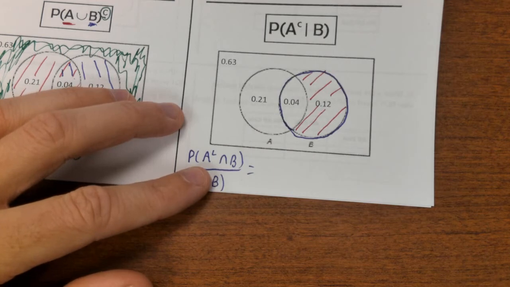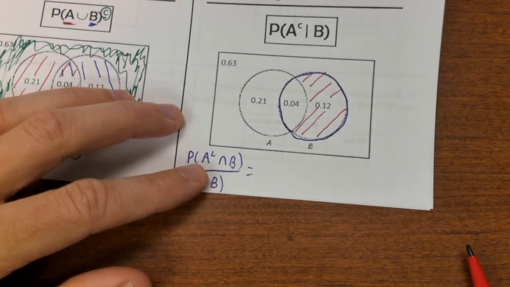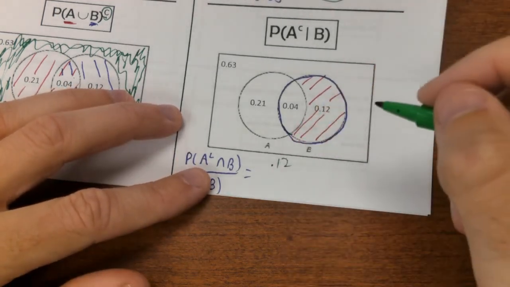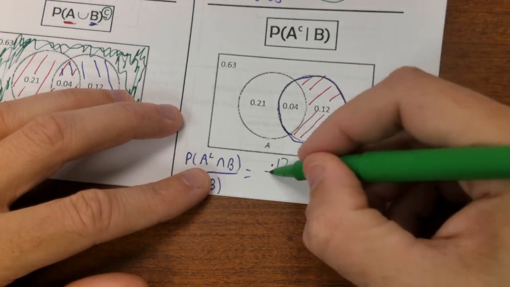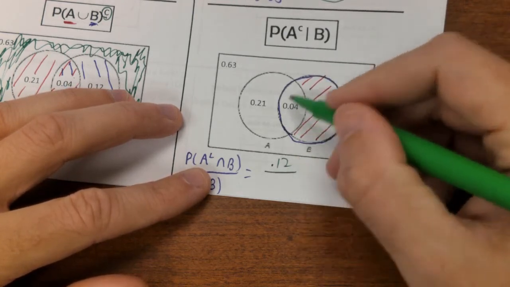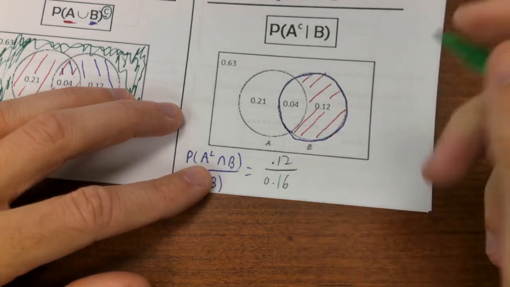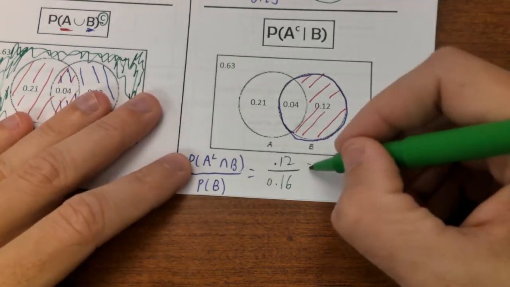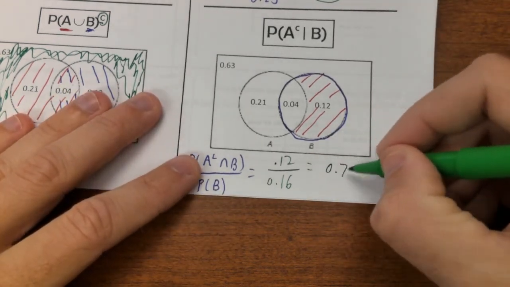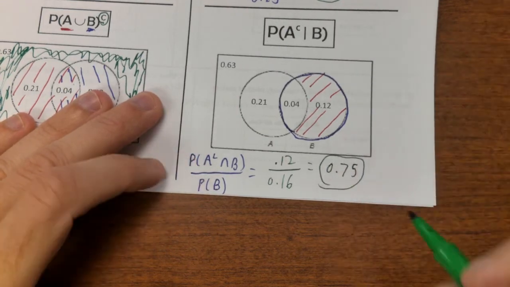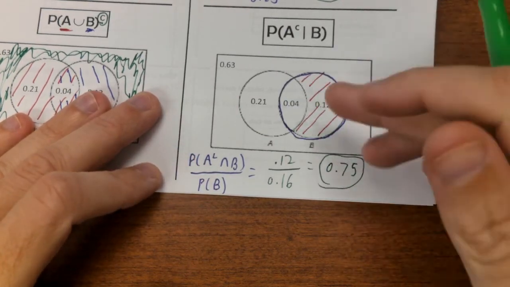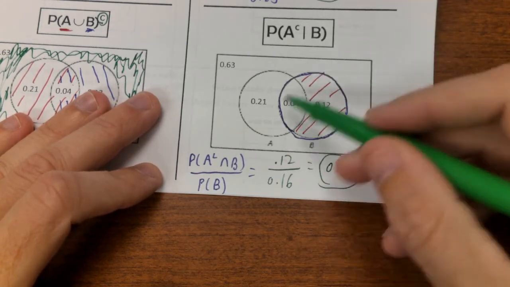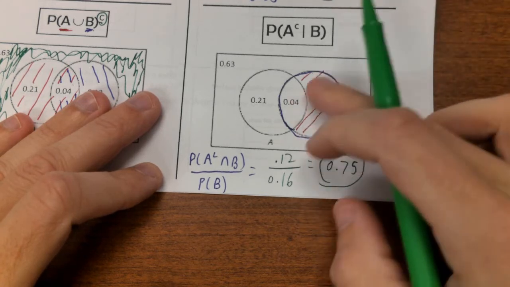So again, we're going to do 0.12 divided by the whole region here, 0.16. And we find that that is going to be 3/4, right? 75% of B is made up of values that are not in A. It's basically what this means. 75% of my B circle is made up of values that are not in A.